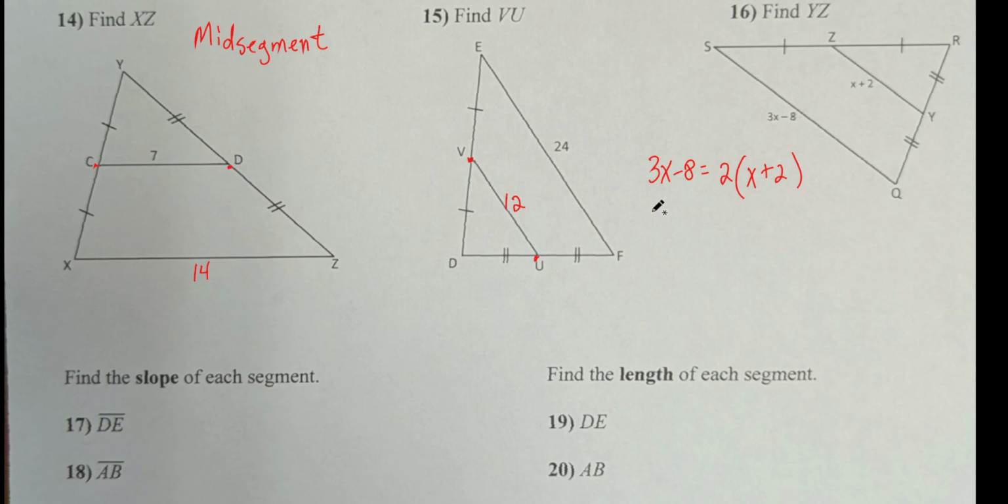Now let's do the math. We've been doing this math all year, so let's do it kind of quick. Distribute the 2. So that's 2x plus 4. Subtract 2x from both sides, and add an 8 to both sides to get it to the other side. That cancels, that cancels. 3x minus 2x is x. This is 12. Is that my answer, though? Do I circle that?